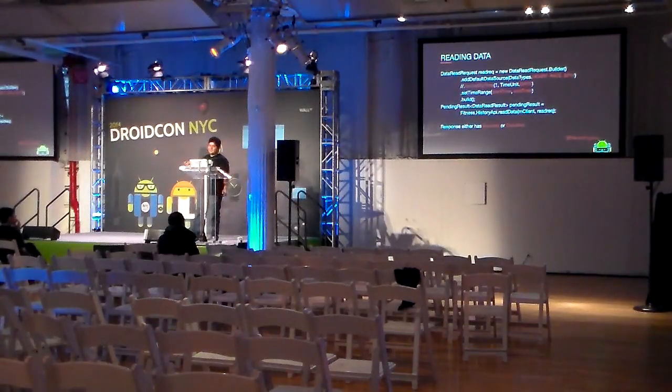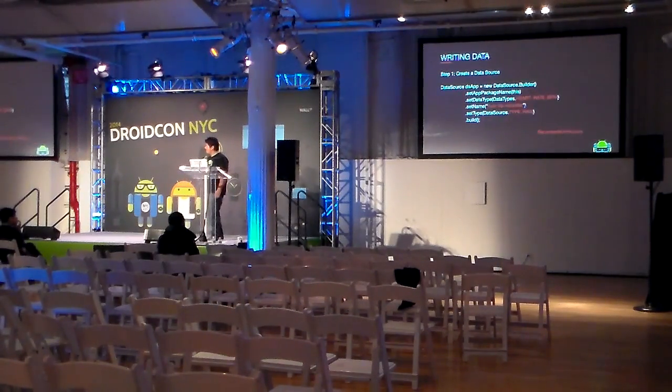Where you set the custom data source, you can specify your custom data type here, and you'll start reading from your custom data. So nothing really changes when you work with custom data versus standard data. And then after reading data, you start writing data. Same thing, you set the custom data you're trying to write.